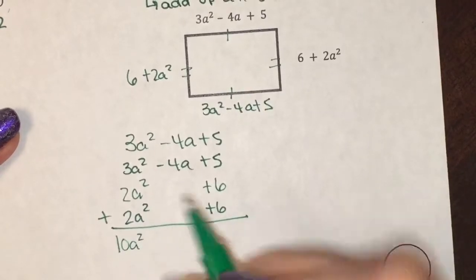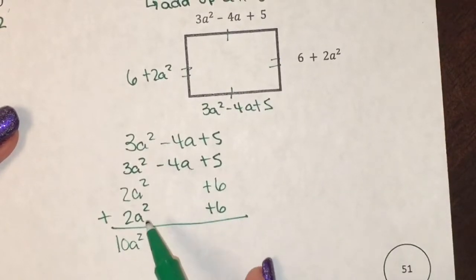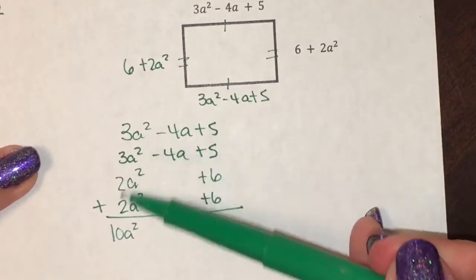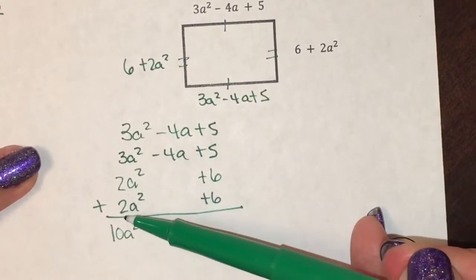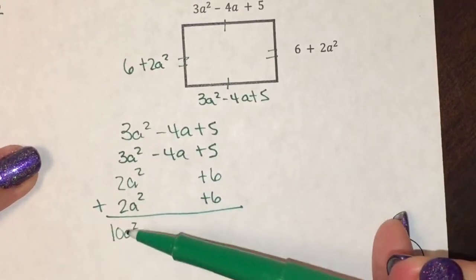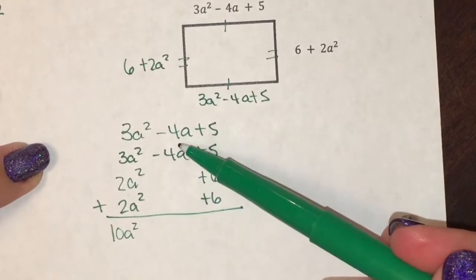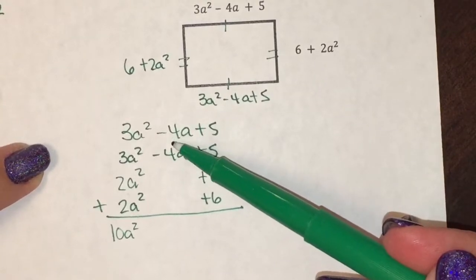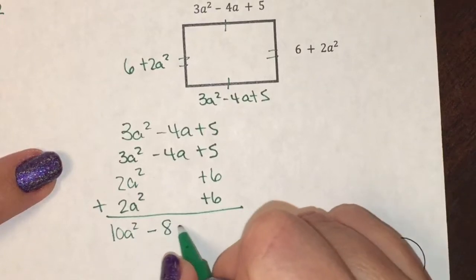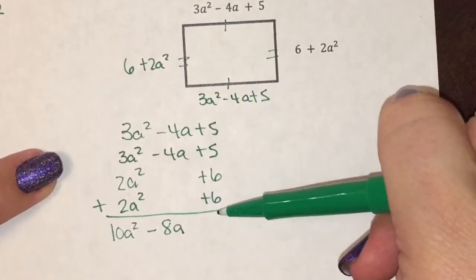Now, if you're using your calculator, you can't put in the variables on your calculator screen, children. I've told you this more than once. You can only just add up the numbers in front. These are called the coefficients. So just do 3 plus 3 plus 2 plus 2, and you should get 10 as long as you did it right. Same thing here. You've got negative 4 plus negative 4. So two negative 4s make a negative 8a. And then you add up these numbers just like normal.